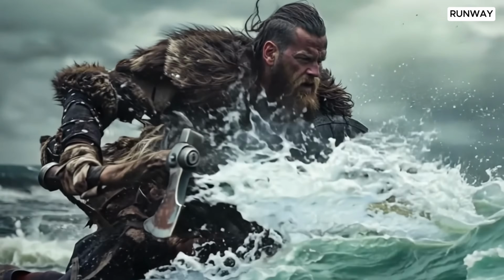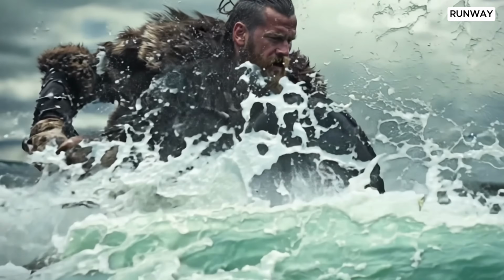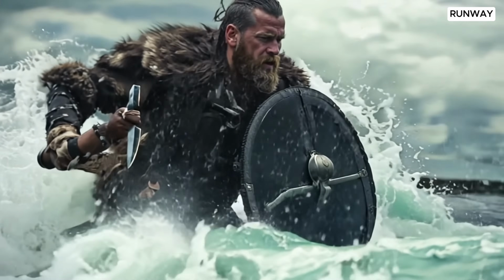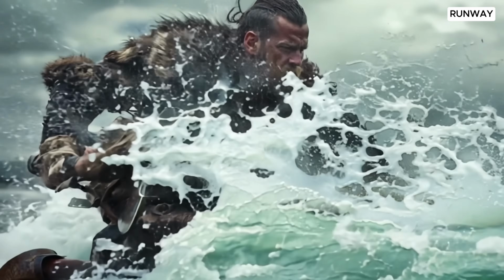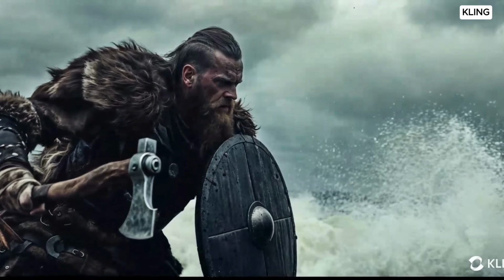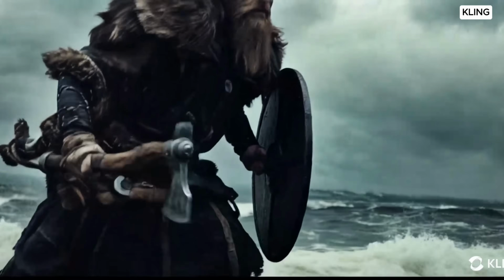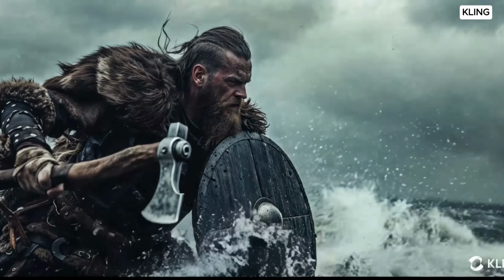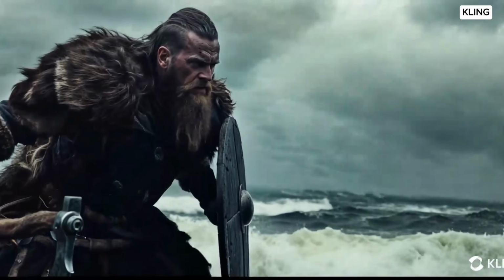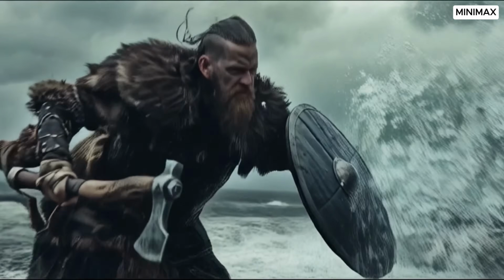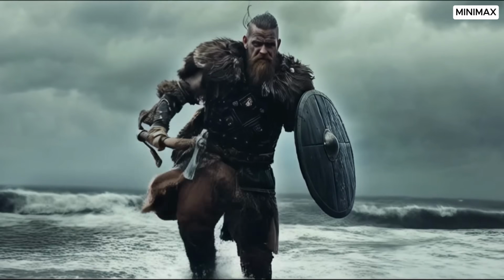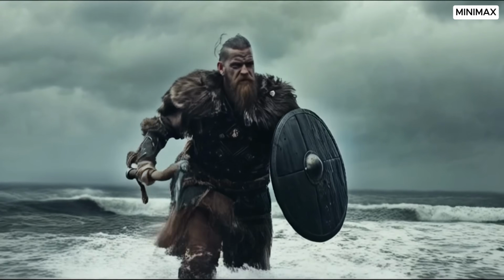I like here that the runway output looks really cinematic, like the water physics look fantastic. But again, it's not what we wanted. And the Kling output here looks really good, but the camera doesn't follow the subject, it stays static, so it completely ignored what we asked for. So for this challenge, clear winner for me is Minimax. Probably you need to cut the first second of the video though.